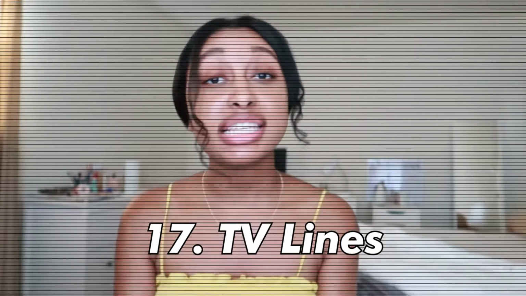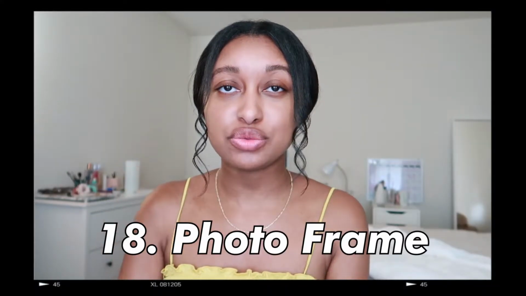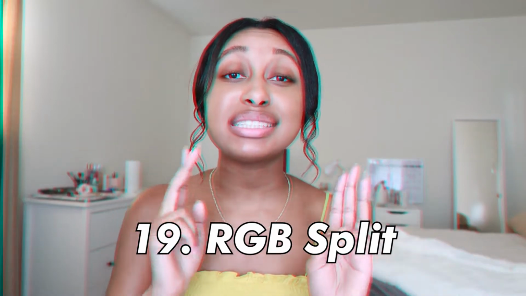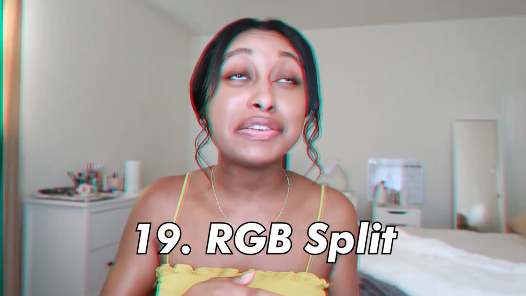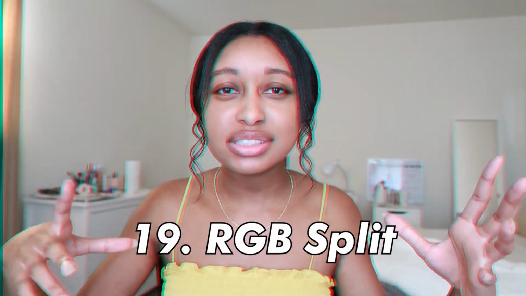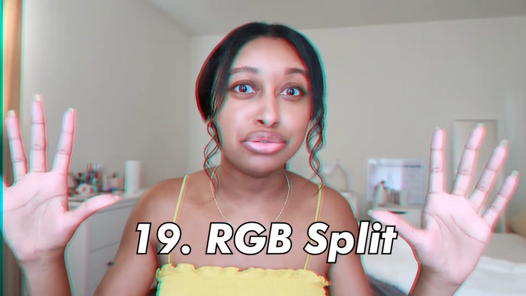Twinkling stars. TV lines. Photo frames is a really good way to make it look more aesthetic. I love photo frames. The RGB split. I love a good RGB split. It just kind of puts you in another universe.